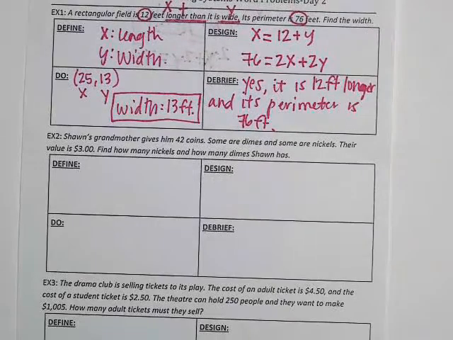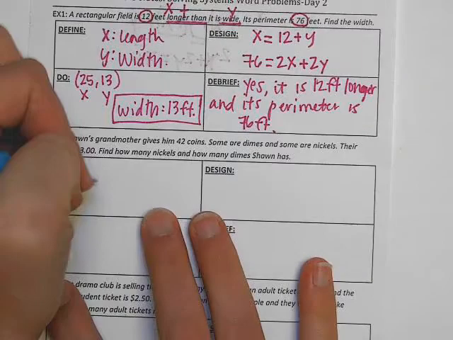Okay, this one's different, so make sure you're paying attention. Sean's grandmother gives him 42 coins. Some are dimes and some are nickels. Listen. Their value is $3. Find how many nickels and how many dimes Sean has. Okay, here we go. Define what's your x and your y.